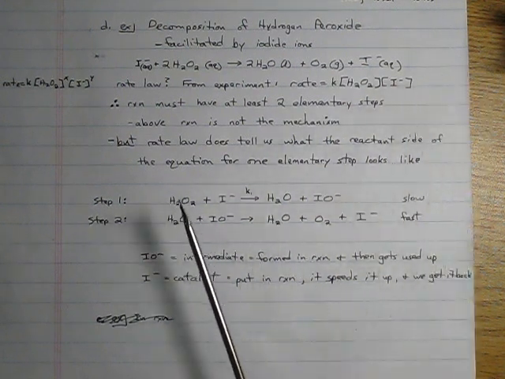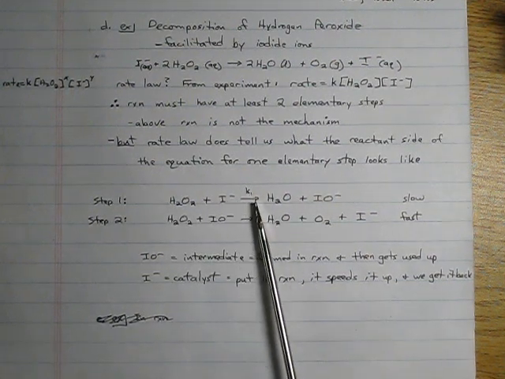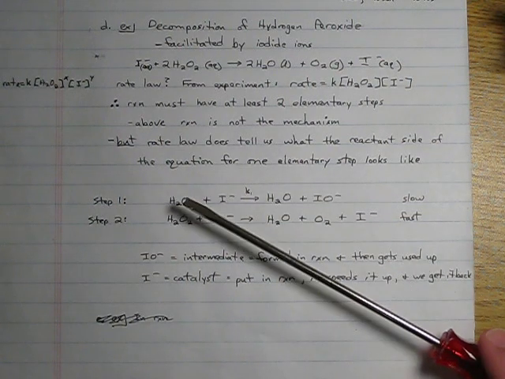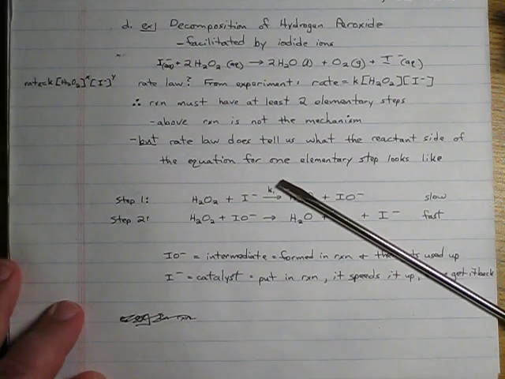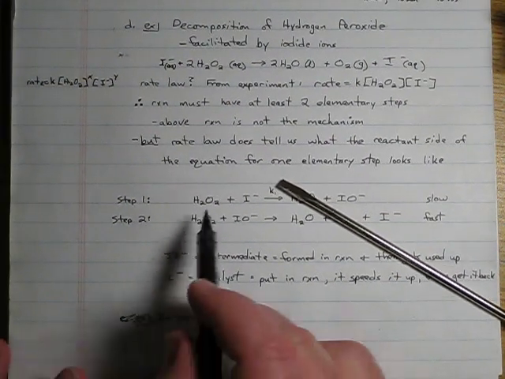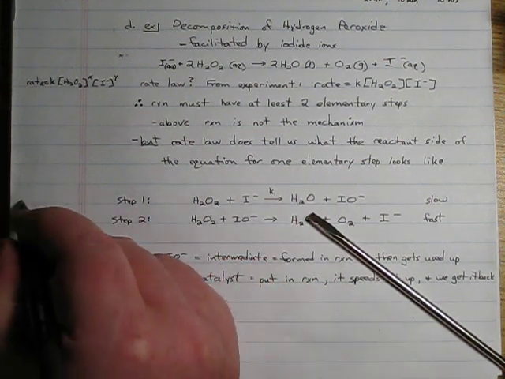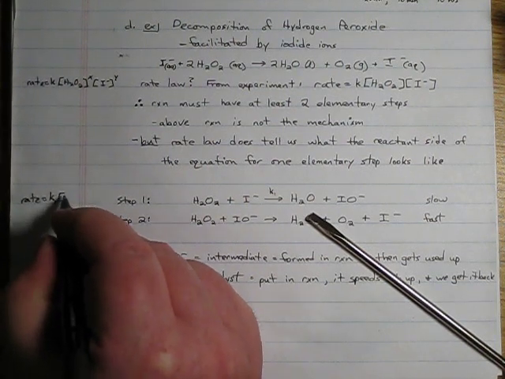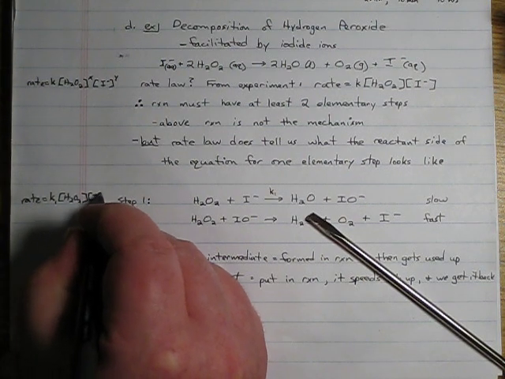It tells us that H2O2 plus I- must go to something. Now, at this time, we might not know what that something is, but we know H2O2 plus I- has to make some products, because since this step right here is an elementary step, we know the rate law for this very step 1 is rate equals K, let's call it K1, times the concentration of H2O2 times the concentration of I-.